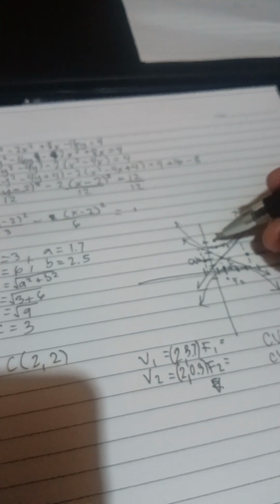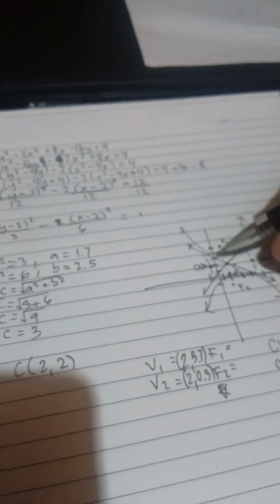Next would be the focus. The first focus is here, so let's find it first. So its x coordinate is 2. Then upwards 1, 2, 3, 4, 5. Then the other focus is negative 1. Just copy the x, negative 1.